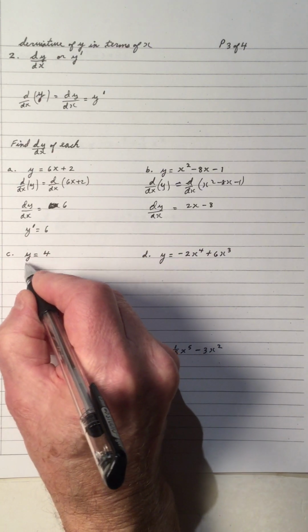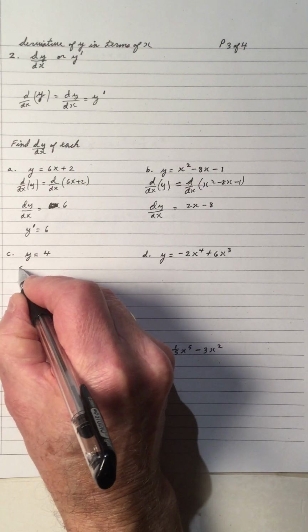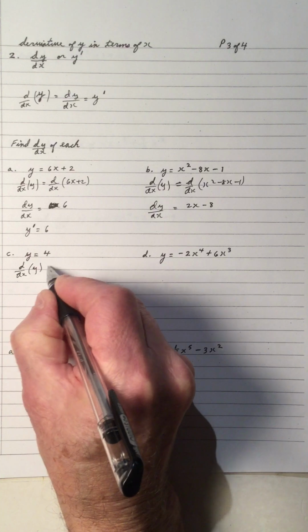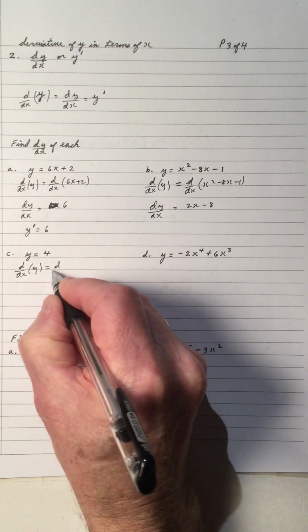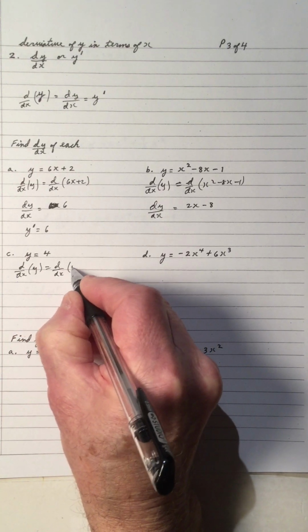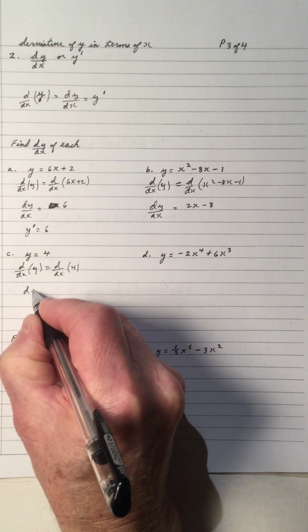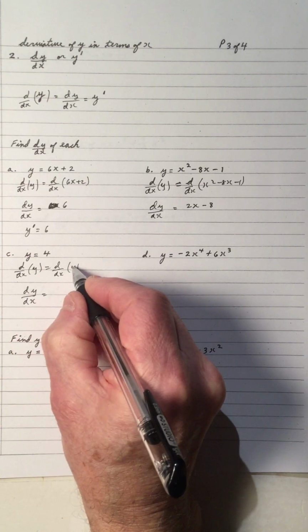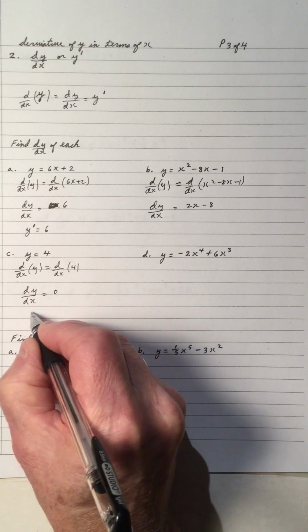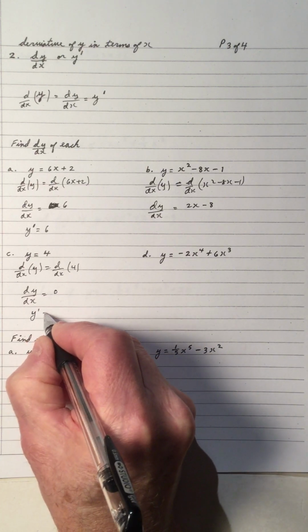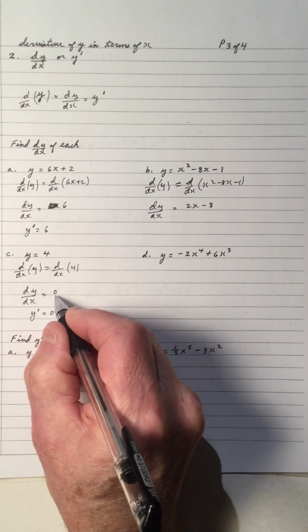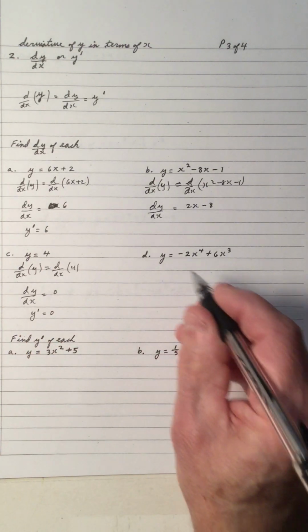And here we have y equals 4, so it's d over dx of y, and d over dx of 4. So this is dy over dx, and the derivative of 4 as a constant is 0. Or that could be y prime is 0, either or. The derivative of y in terms of x is 0, or y prime is 0.